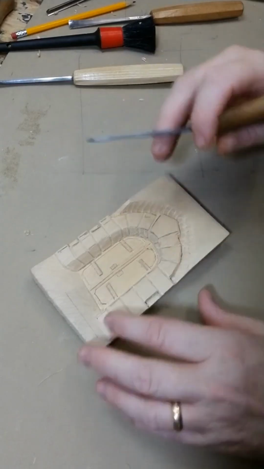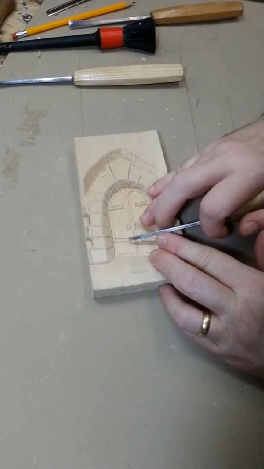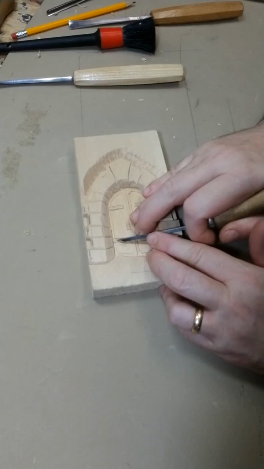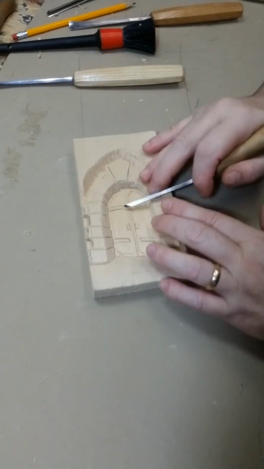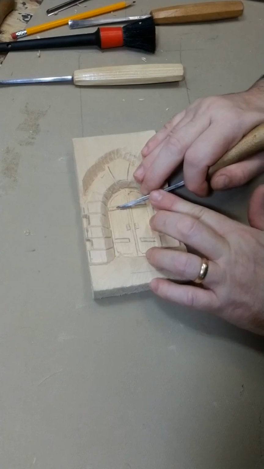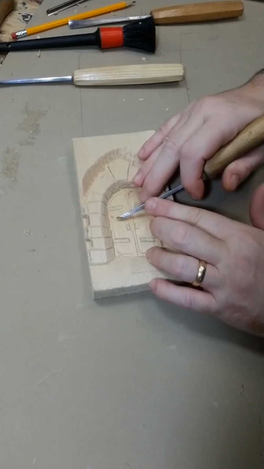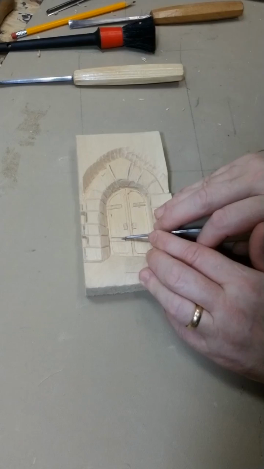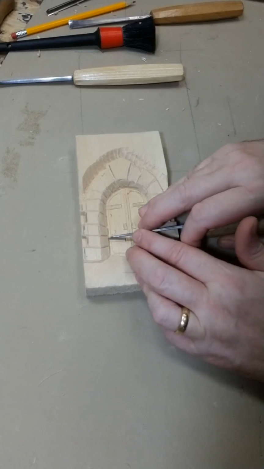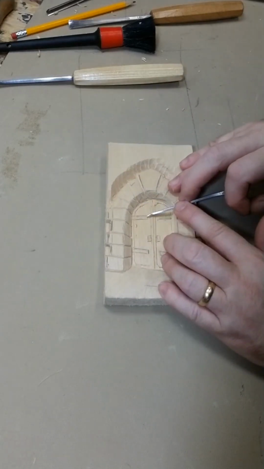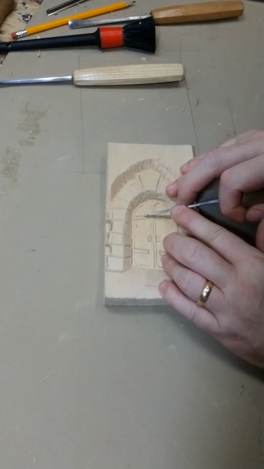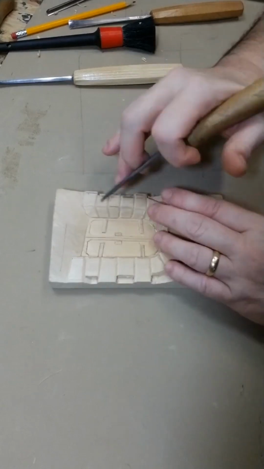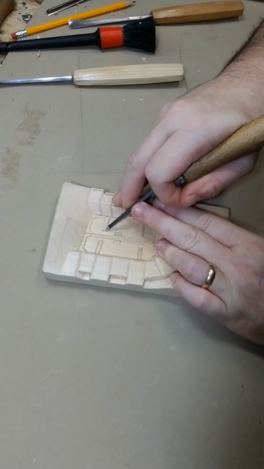Okay, so now let's do that on the hinges. Now that that's cleaned, we have to get the very end of the edge of the hinge.